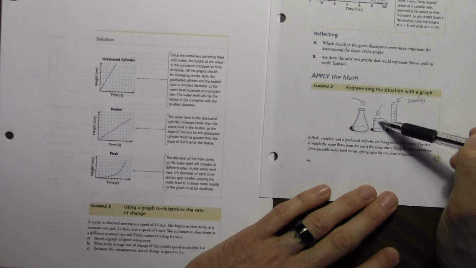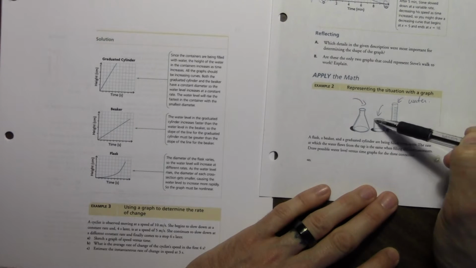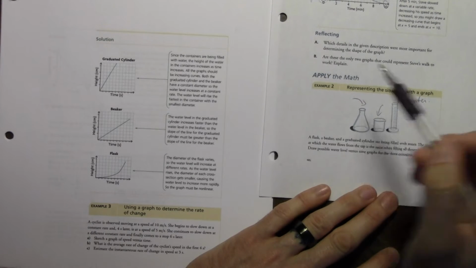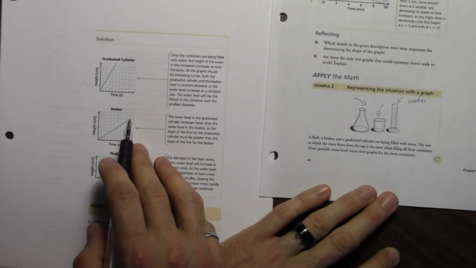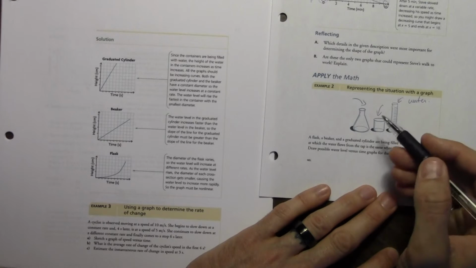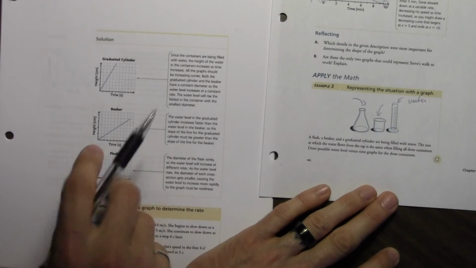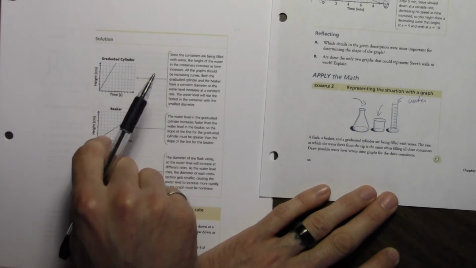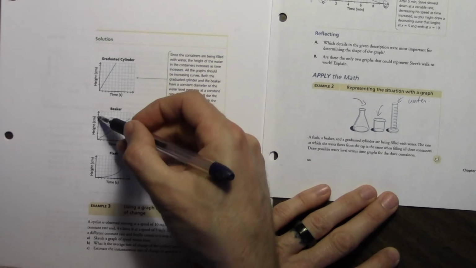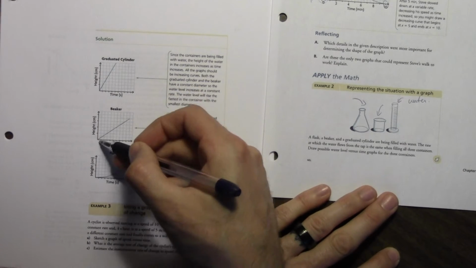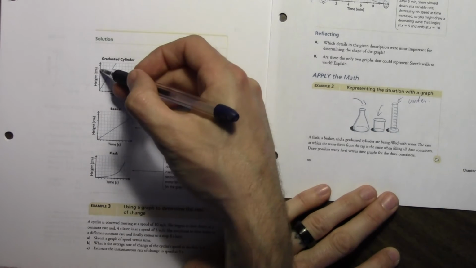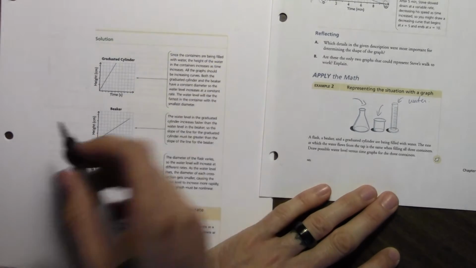You'll notice with the beaker, it's the same thing. We have a constant radius or constant diameter, so it also has a straight line. It has less of a slope because it's wider, and so more water has to enter before it can raise its height. That's why the height takes longer to get to the same level as the graduated cylinder. Does that make sense?